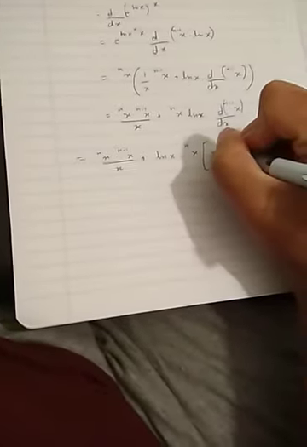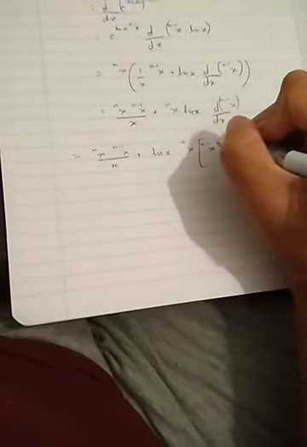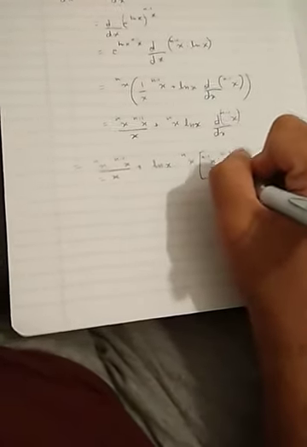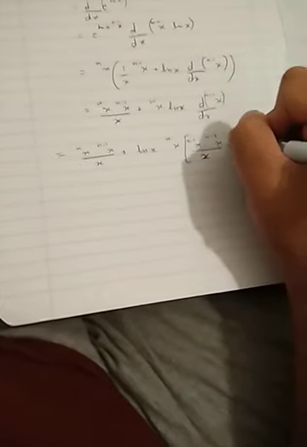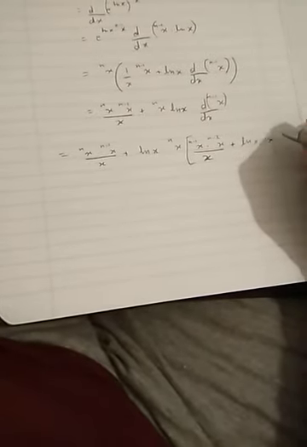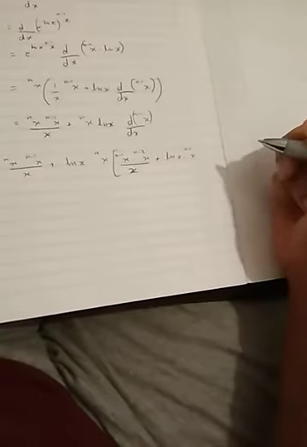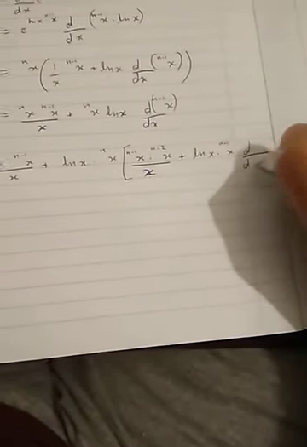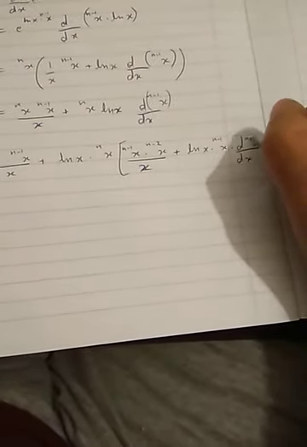So this will be x tetration n minus 1 times x tetration n minus 2 upon x plus ln x times x tetration n minus 1 times d by dx of x tetration n minus 2.